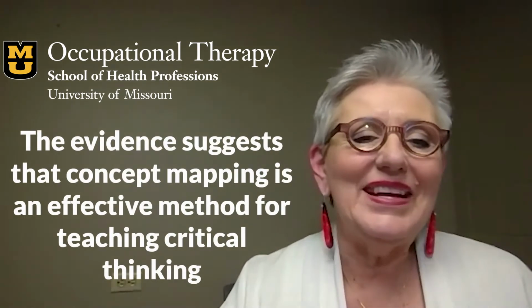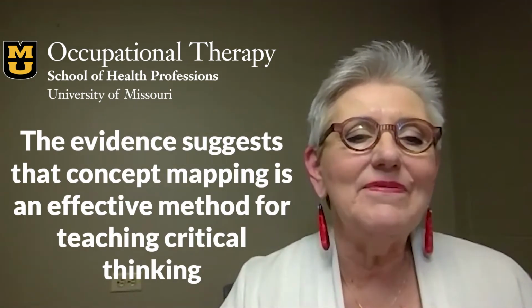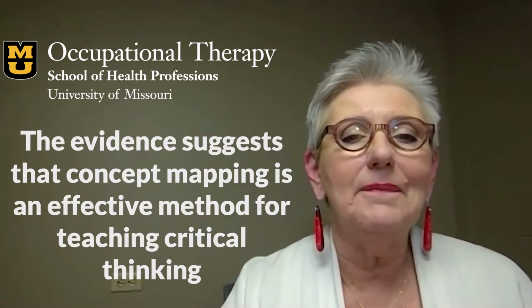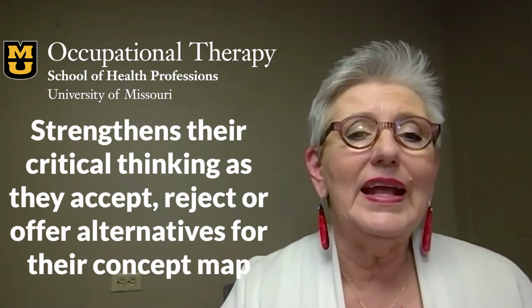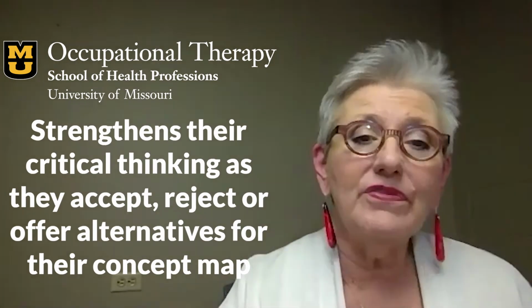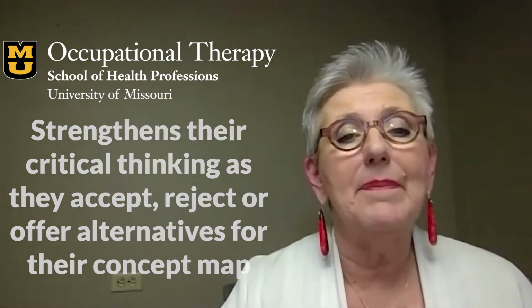The evidence suggests that concept mapping is an effective method for teaching critical thinking. Because students have to think about how they want to organize the ideas, they have to consider alternatives. This internal debate strengthens their problem solving. When they work in a small group, they get to bounce ideas around with each other, which also strengthens their critical thinking as they accept, reject, or offer alternatives to their concept map.